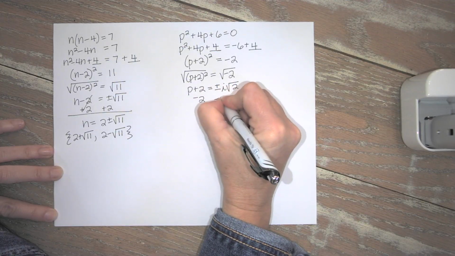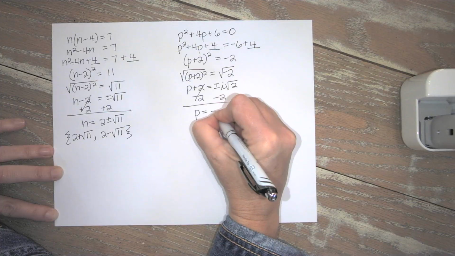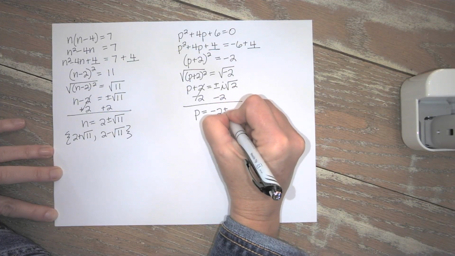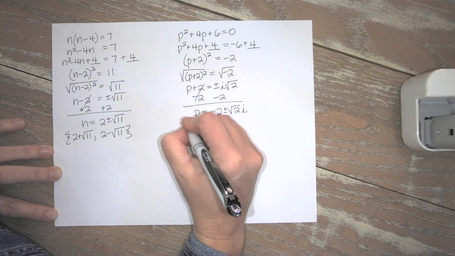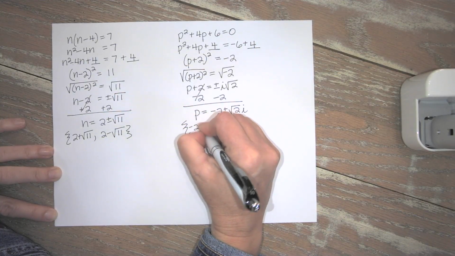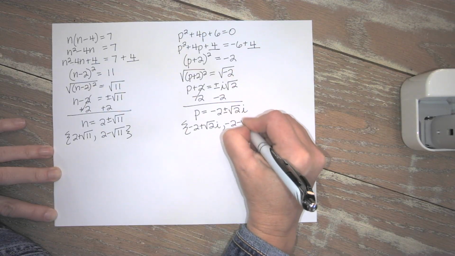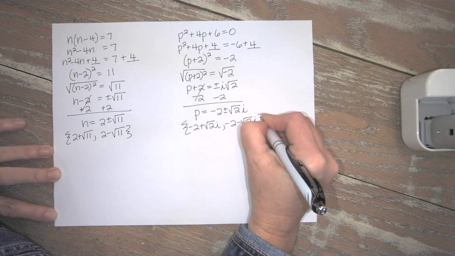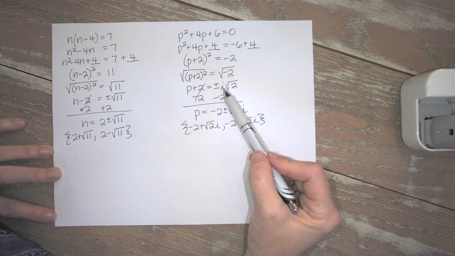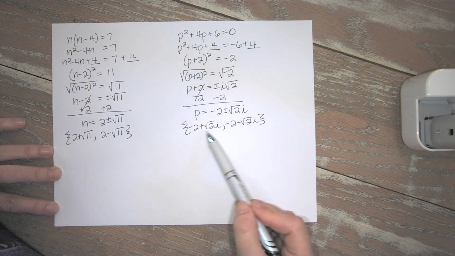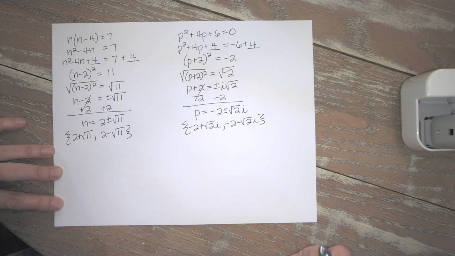Okay, I'm going to subtract 2 on both sides, and I'm going to have p equals negative 2 plus or minus the square root of 2i. So negative 2 plus the square root of 2i and negative 2 minus the square root of 2i. Now you can leave your i in front of your square root of 2. Some people like to write it that way. This is just the way that I prefer it, but either way would be correct.